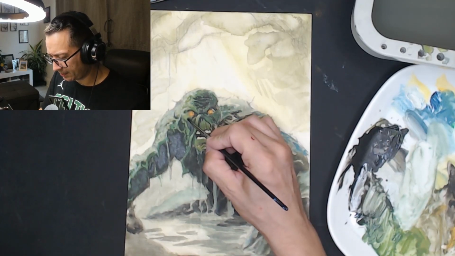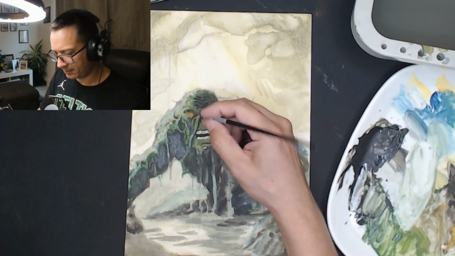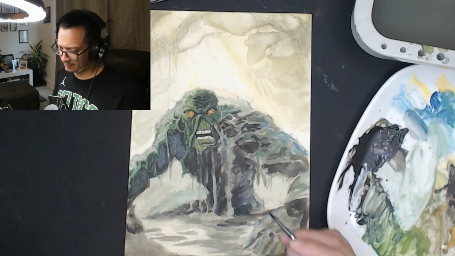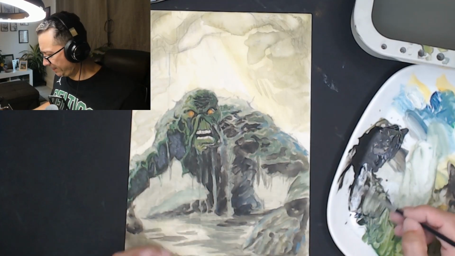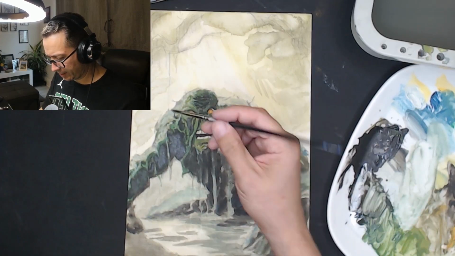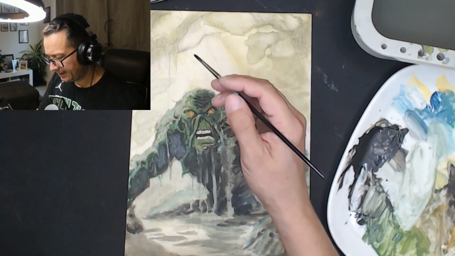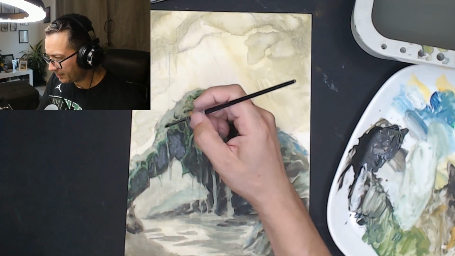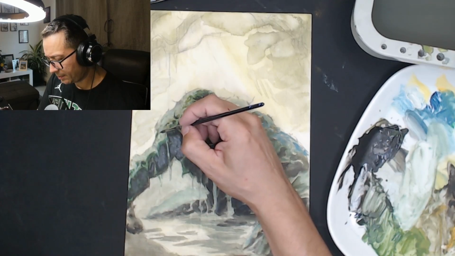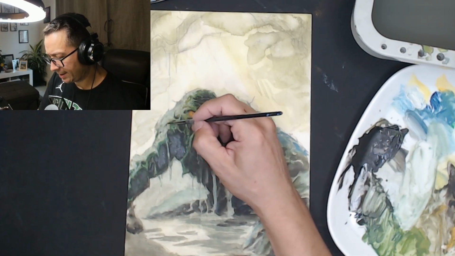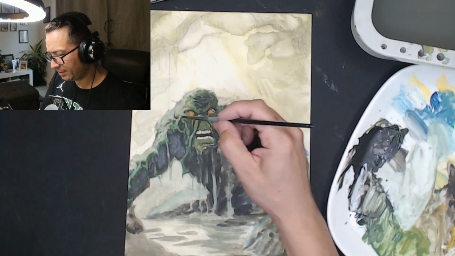Okay, I'm still taking peeks at my pencil drawing to make sure that, I mean, it's not going to look one-to-one, just because of the way paints are and the way you lose certain things, but that's okay with me, as long as it gets the feel that I was looking for.